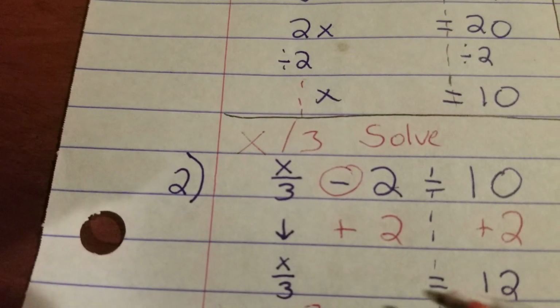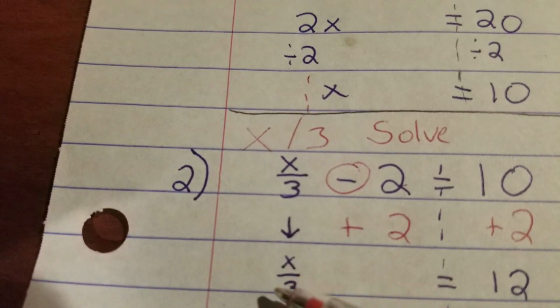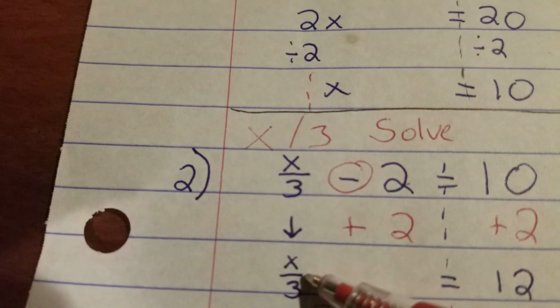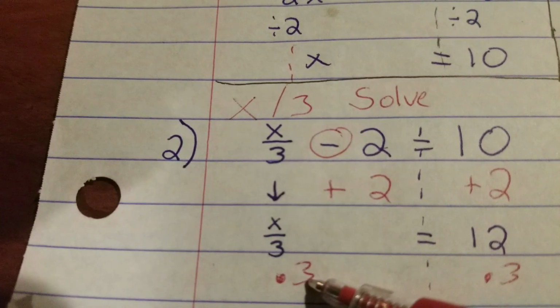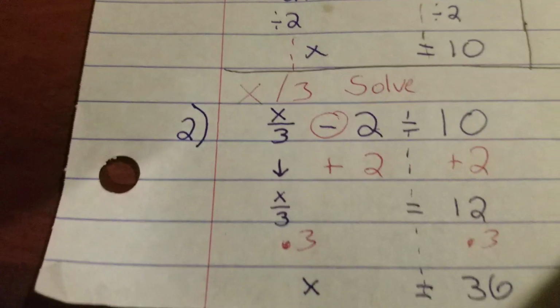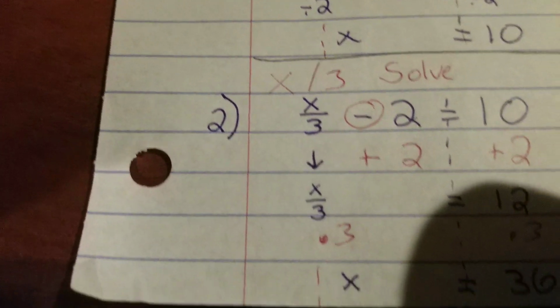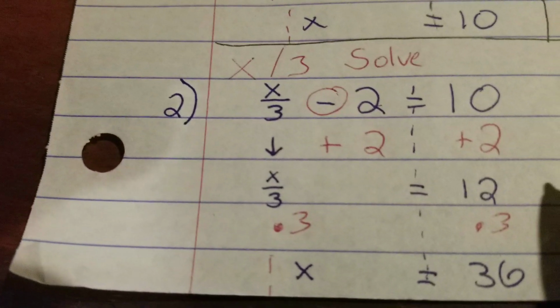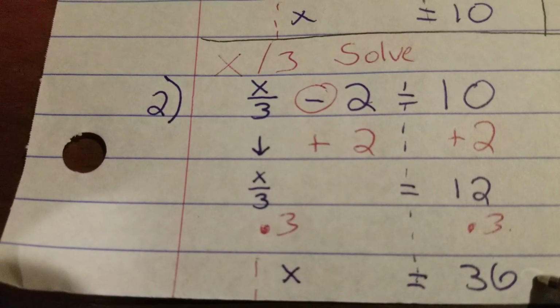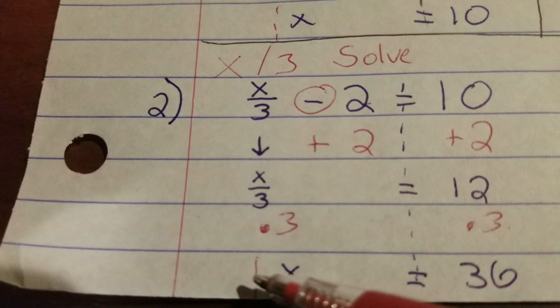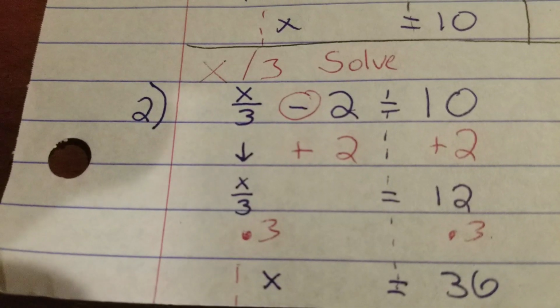Now here's the difference. We're seeing division. Instead of dividing by 3, we are going to multiply by 3. So dividing by 3 and multiplying by 3 are opposites, so they go away, leaving us with that 1x. And over here, we're going to multiply by 3 as well, and 12 times 3 is 36. So we think our answer is 1x equals 36.